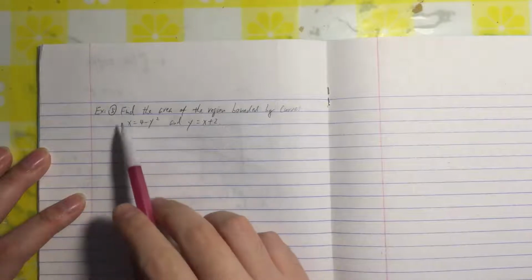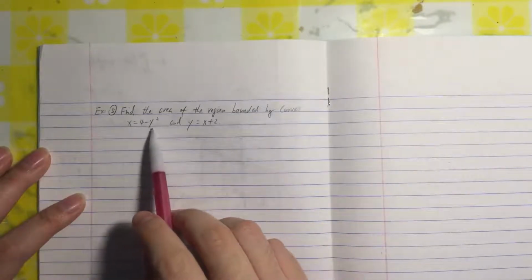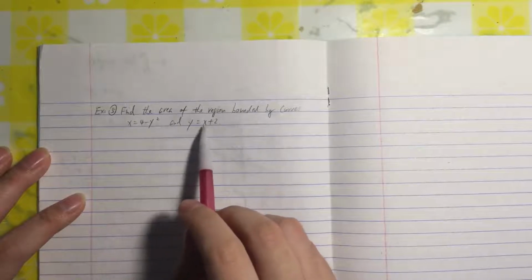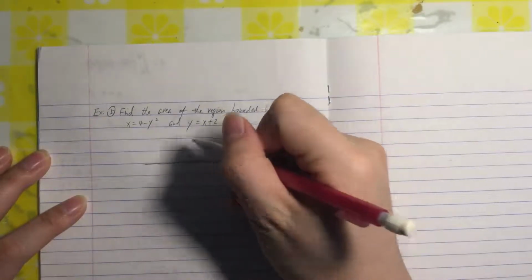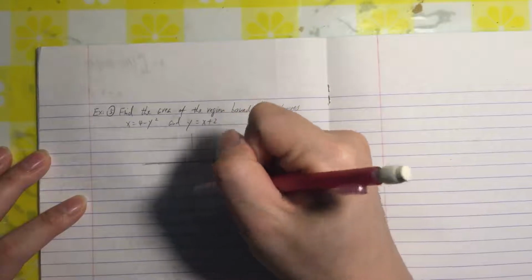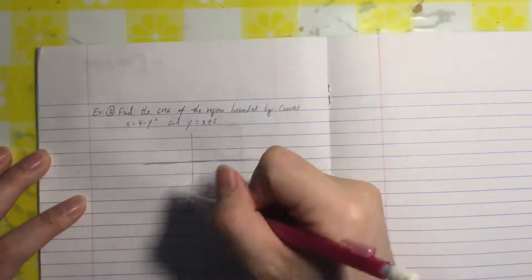Next example. Find the area of the region bounded by the curves x equal to 4 minus y squared and y equal to x plus 2. In order to find the area, let's graph the region first. The first curve is x equal to 4 minus y squared. Since y squared has a negative sign, that's a parabola open to the left.